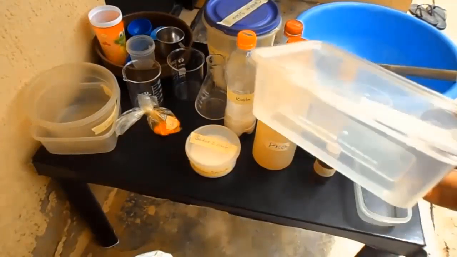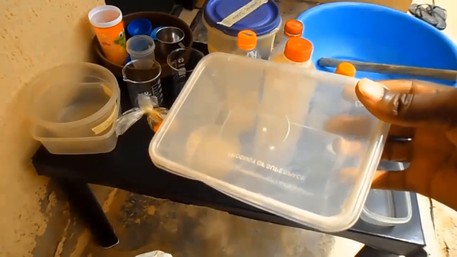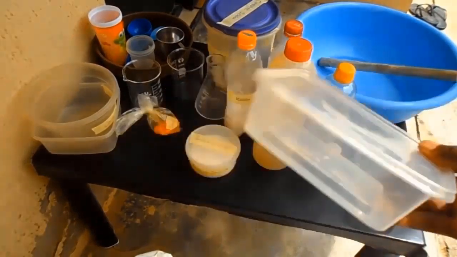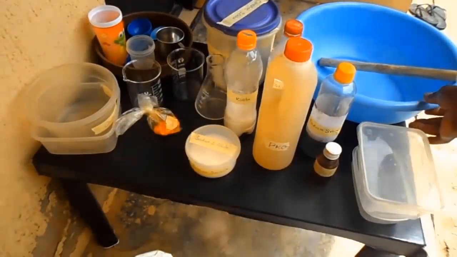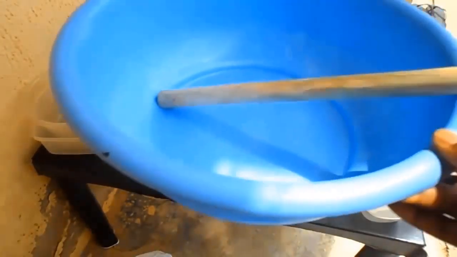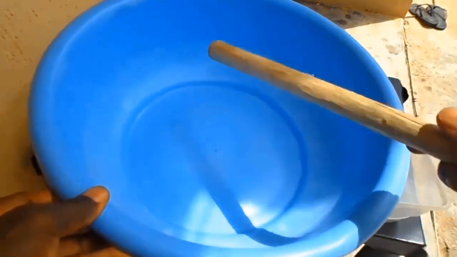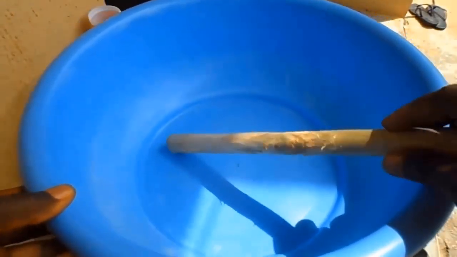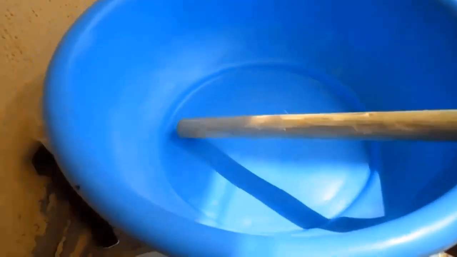Now this is our improvised mold. This is what we're going to use to get the shape of the soap we want to produce, and this is our mixing bowl. And here is a wooden stirrer. It is advisable to use a wooden stirrer.